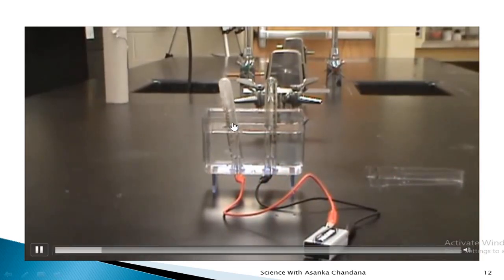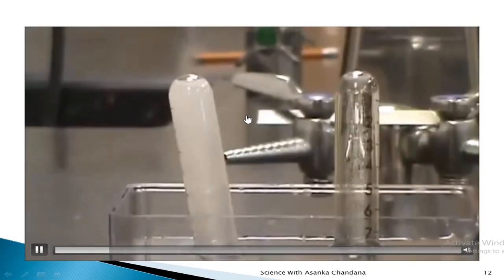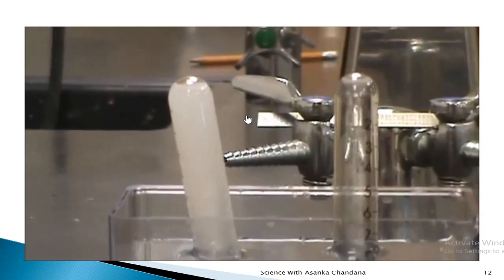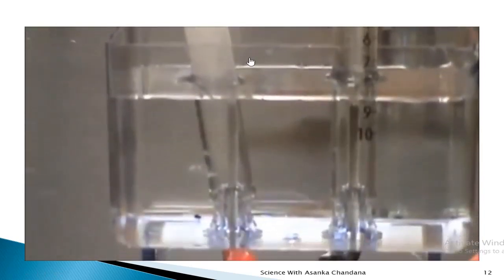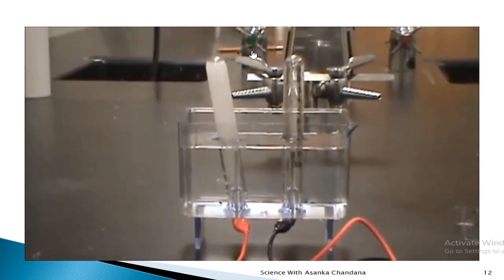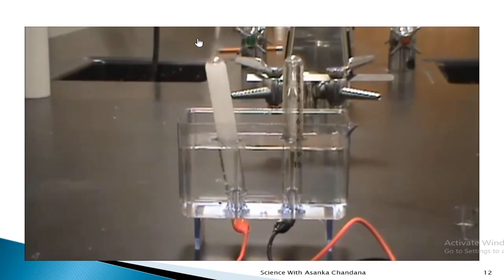When we do that, you can see bubbles starting to originate at the electrodes. I'm going to zoom in so we can see that up close. And gas is collecting on the left and on the right. When gas is collected at the upper level, the liquid level goes downward. This method of collecting gas is known as downward displacement of water. You will learn about it in grade 10.